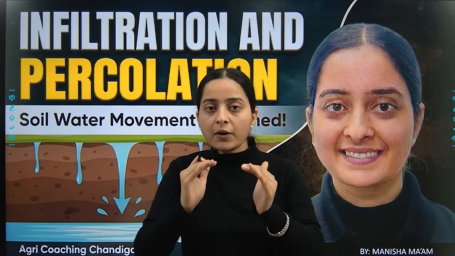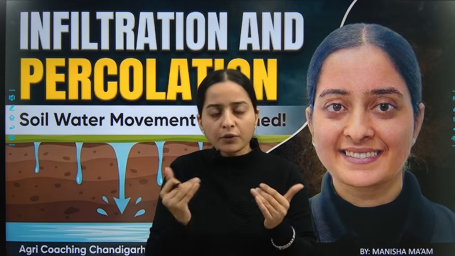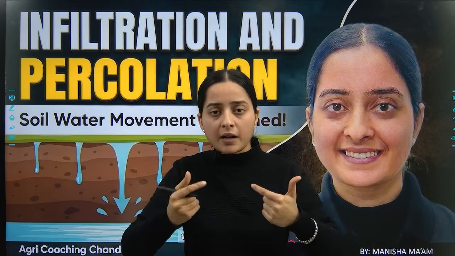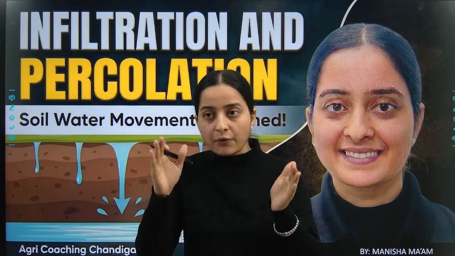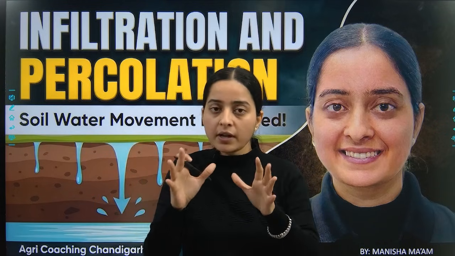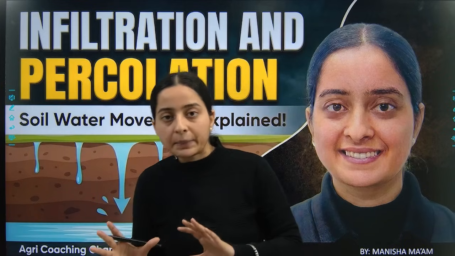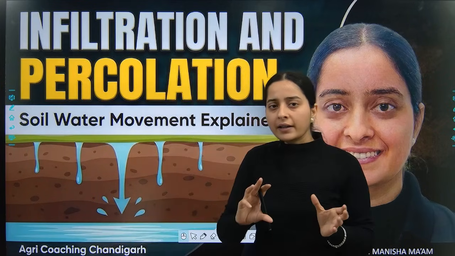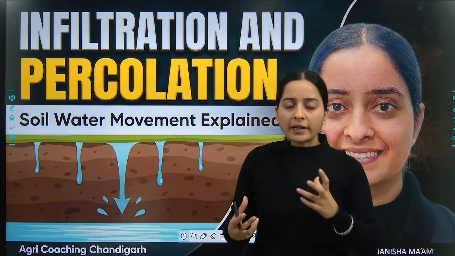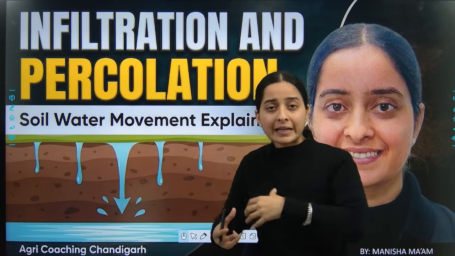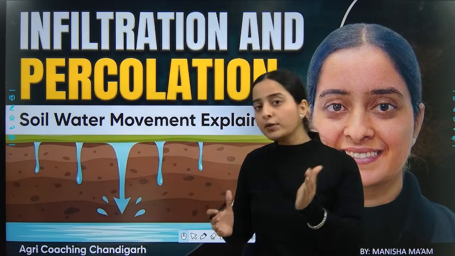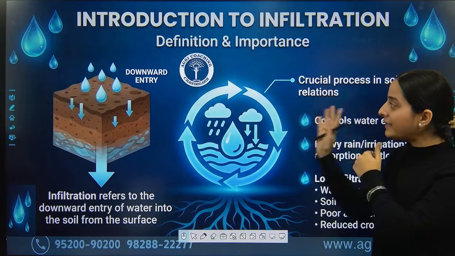If you fill a mud pot with water, after some time this water starts to come outside. You can see the outer surface starts to become wet. That is also due to seepage. Now infiltration: why is this infiltration more in case of sandy soil? What are the various factors that can affect infiltration? We will discuss. Let's start.